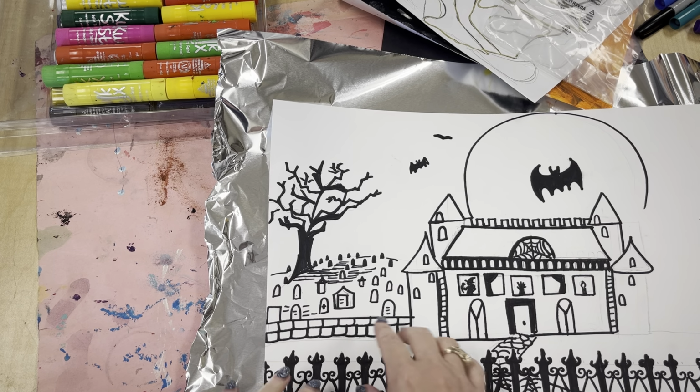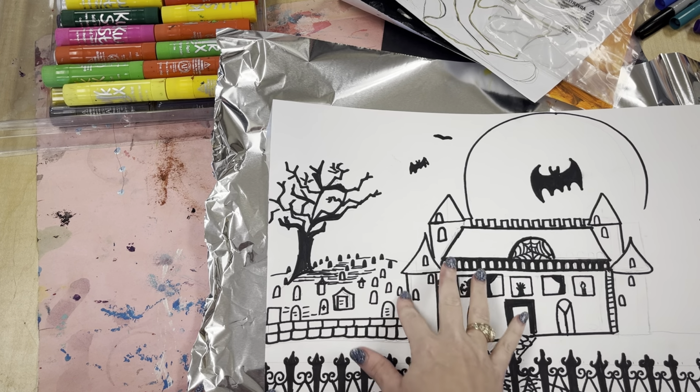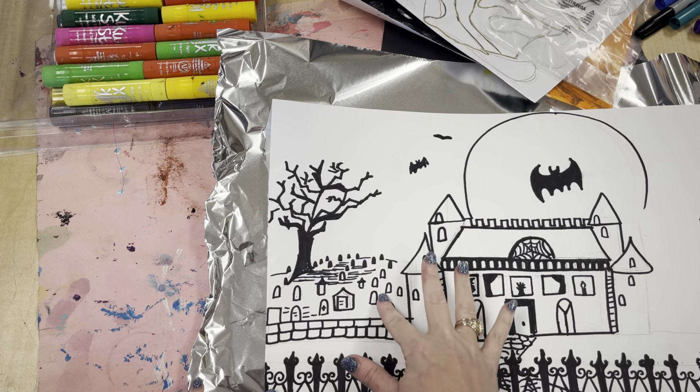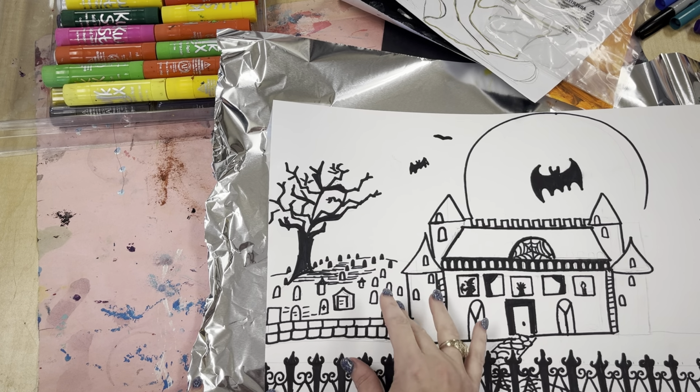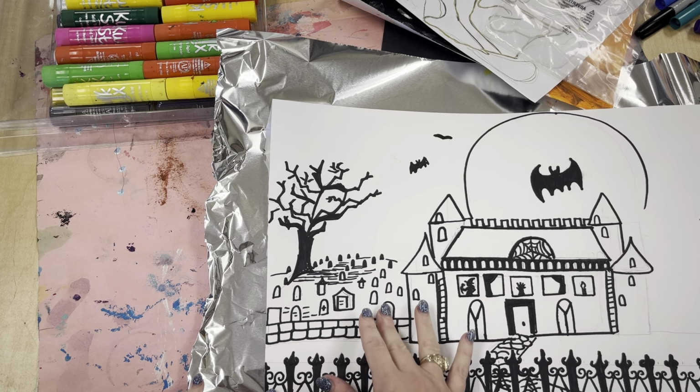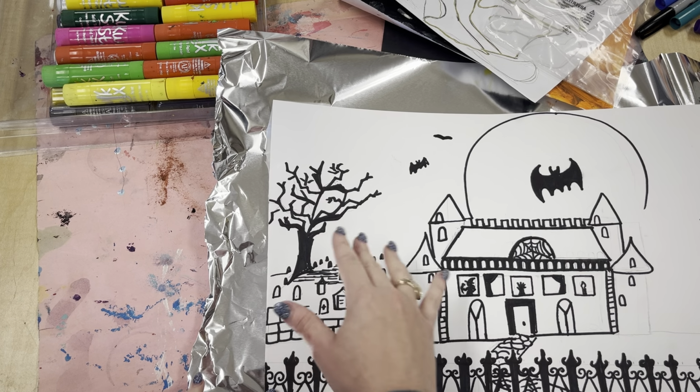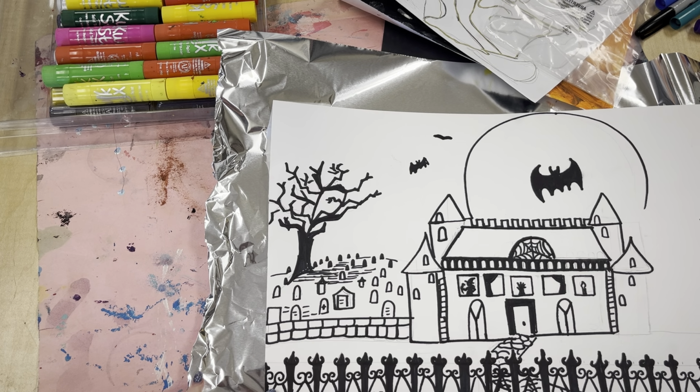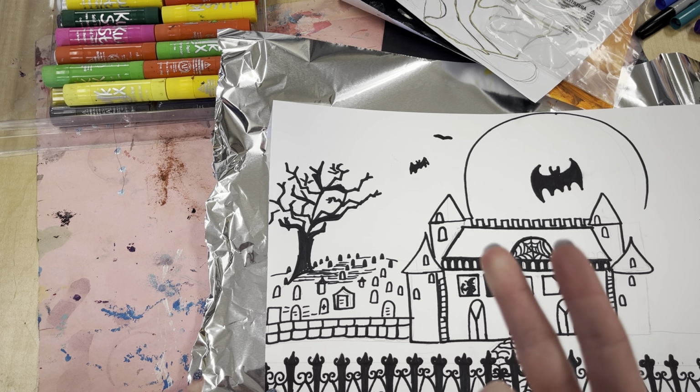For instance, over here I have a graveyard, and you'll notice how the tombstone here, close to the viewer, is kind of big, and as you get farther away in the distance, it gets smaller and smaller. That is creating space. There are two types of space in the art world, negative and positive.